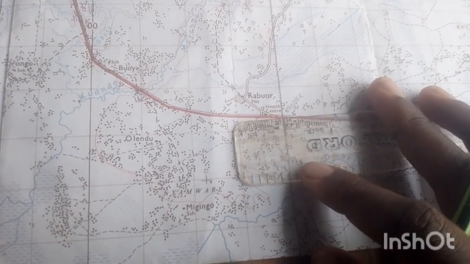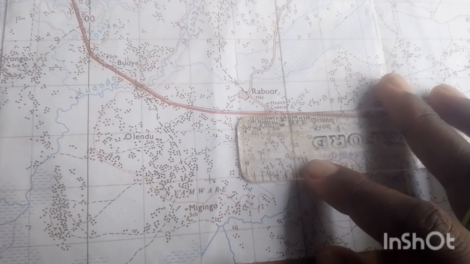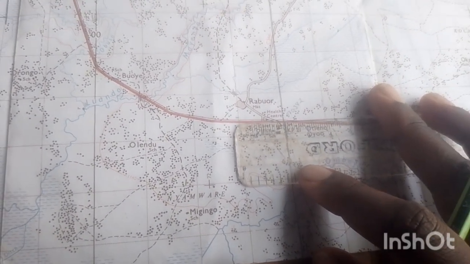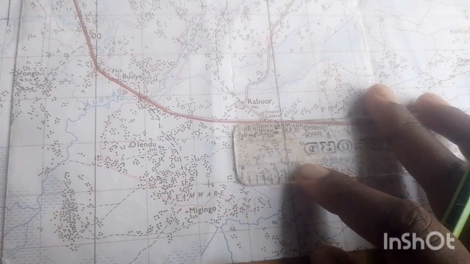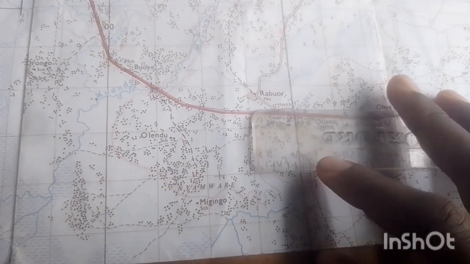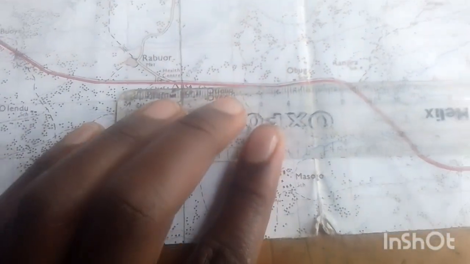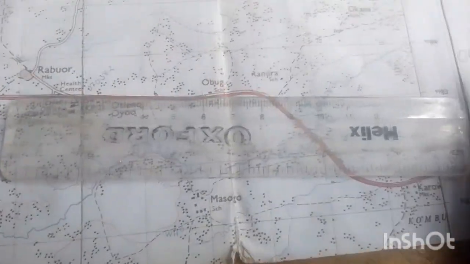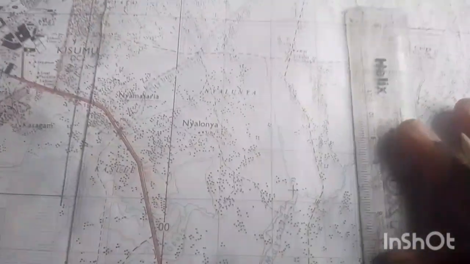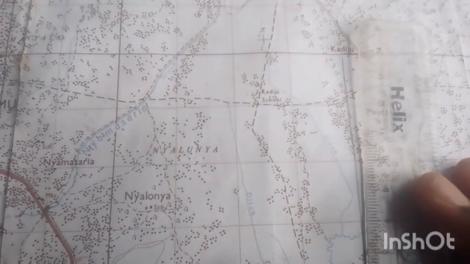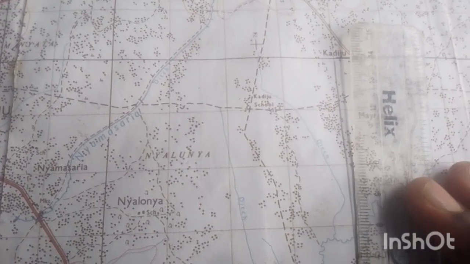If they wanted the specific 6 grid reference, that would be 049, 049. Then we go upwards.